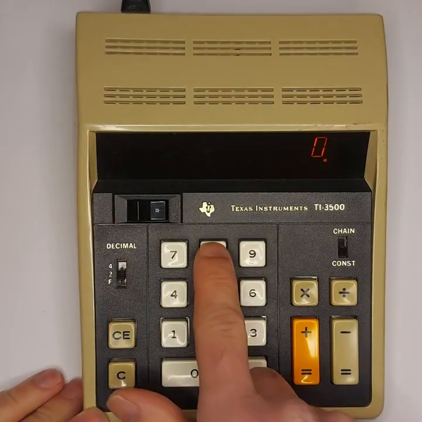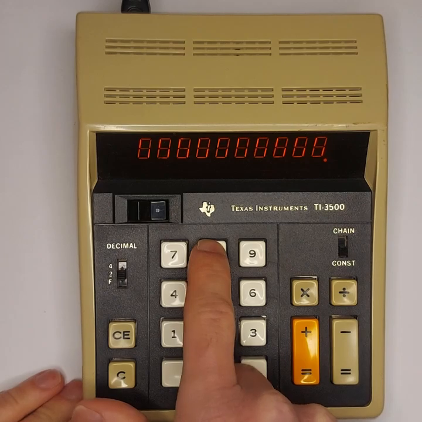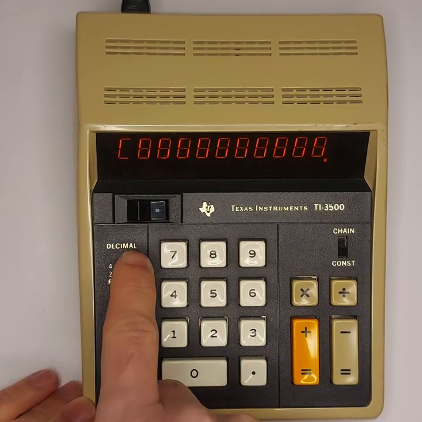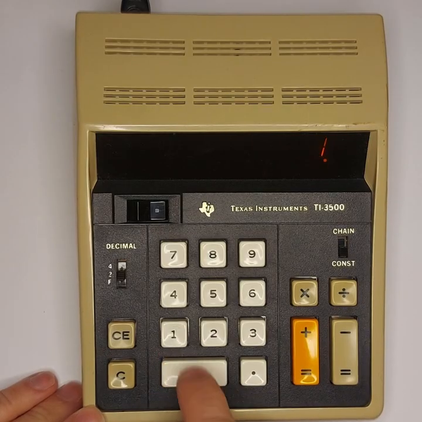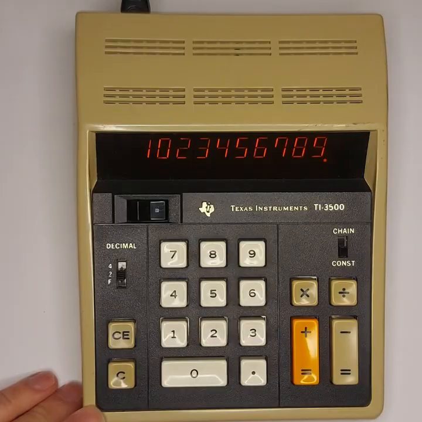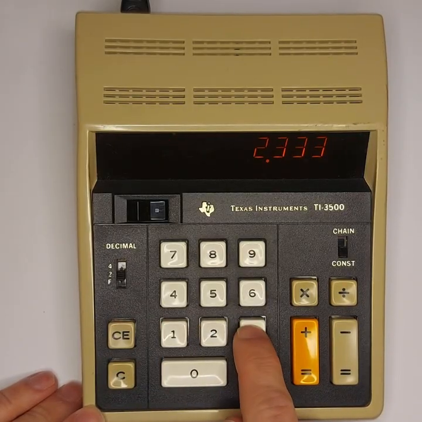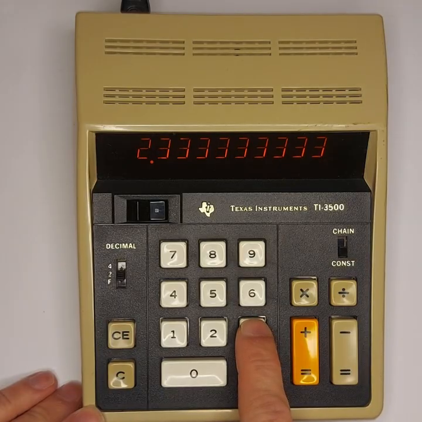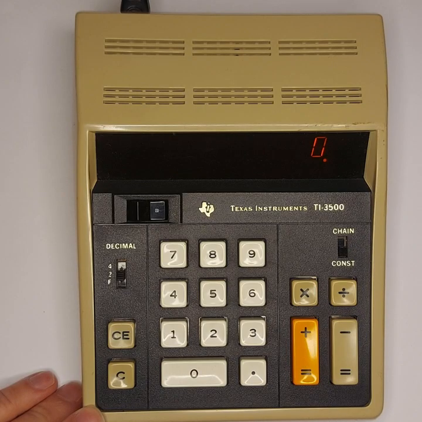So we have here all the parts of the display working properly. No problems here, so let's clear. The buttons are all working as well. And the decimal separator works in all the numbers as it was supposed to. Perfect up to this point.